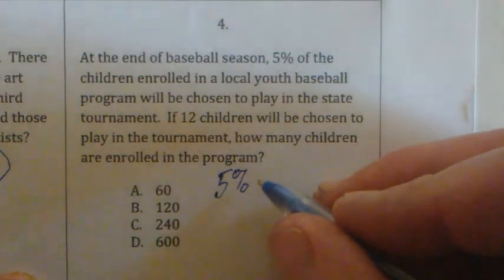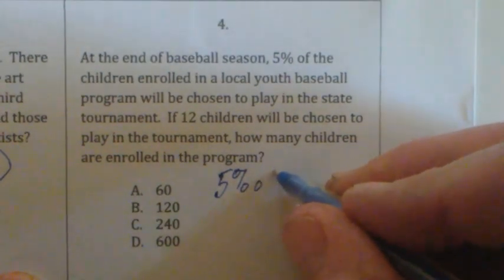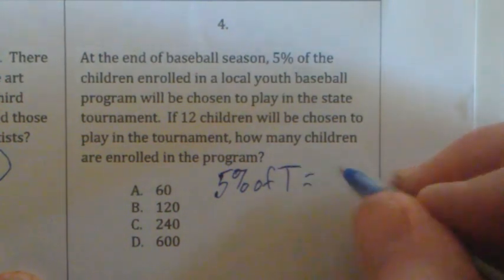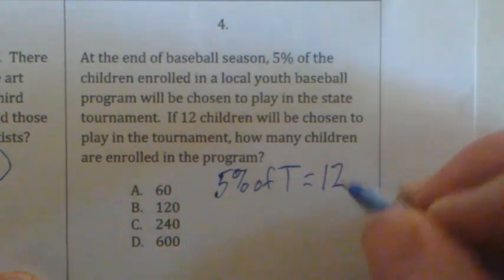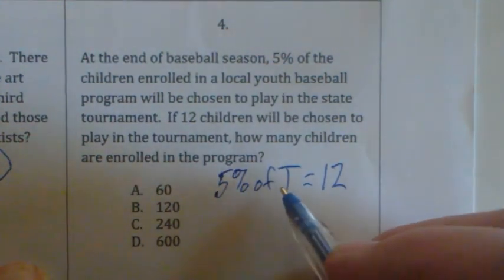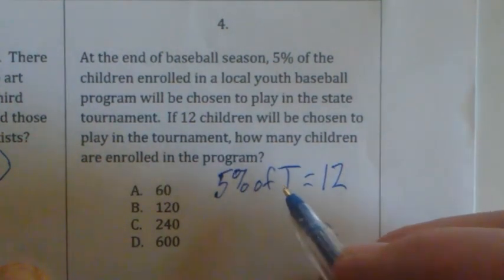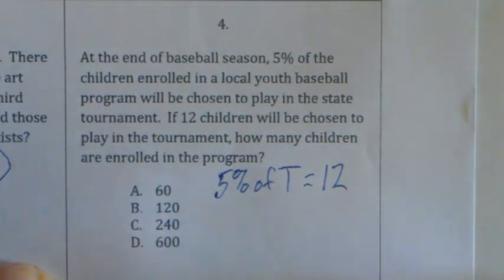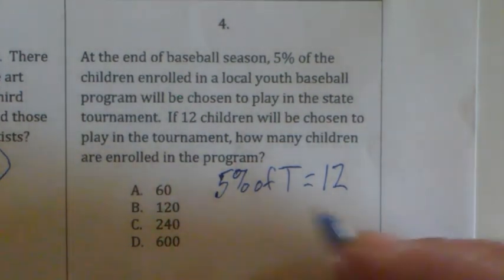So I'm going to say T. 5% of T, the total, that's going to be equal to 12. 12 are chosen. So I know 5% of T is 12.